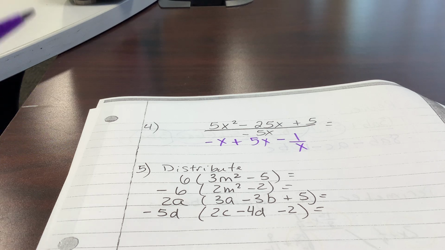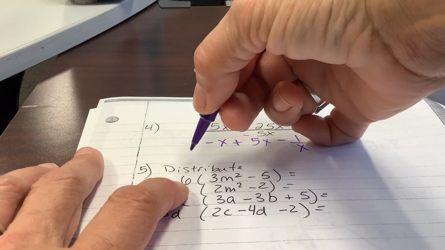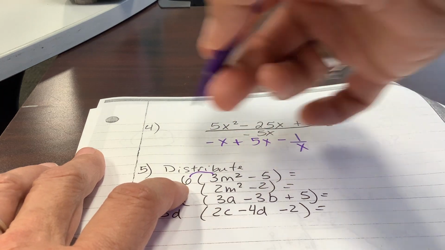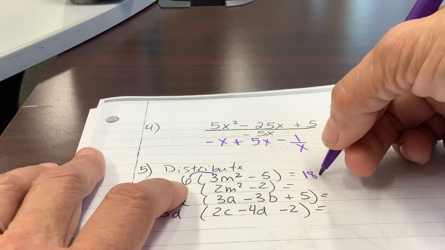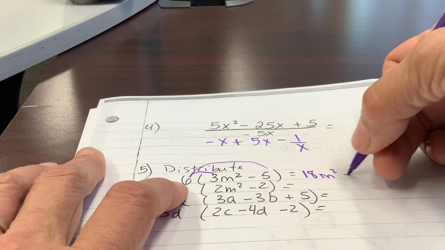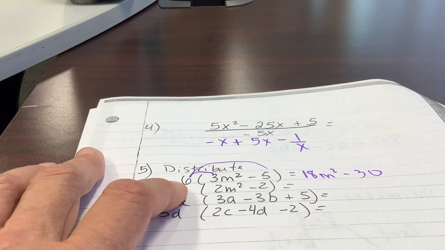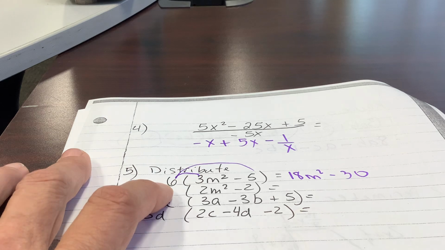Number 5, we're going to distribute. So distribute means to multiply. So we're going to take the 6 and we're going to multiply it to each term. So 3 times 6 is 18. And then put the variable next to it. 6 times -5 is -30. So they're going to give you this, and they want you to find this.